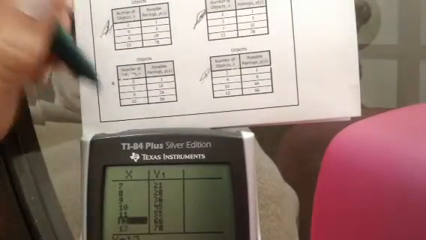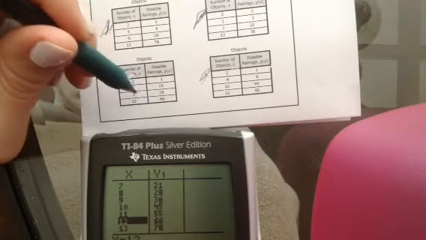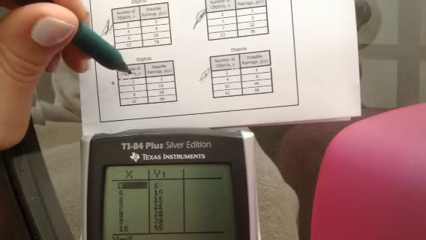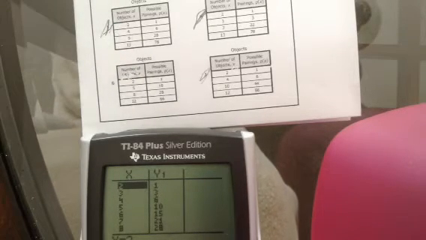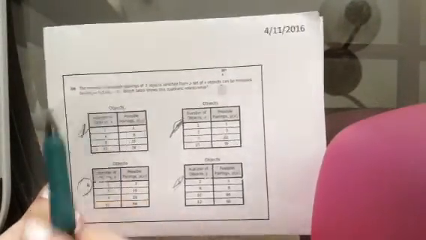And then 12 is 66. So this one, 12 is 66, 8, 28, 5, 10, and 2 is 1. That's what I would do. You could also plug in the numbers into here and solve to see what the y is, but that's silly.